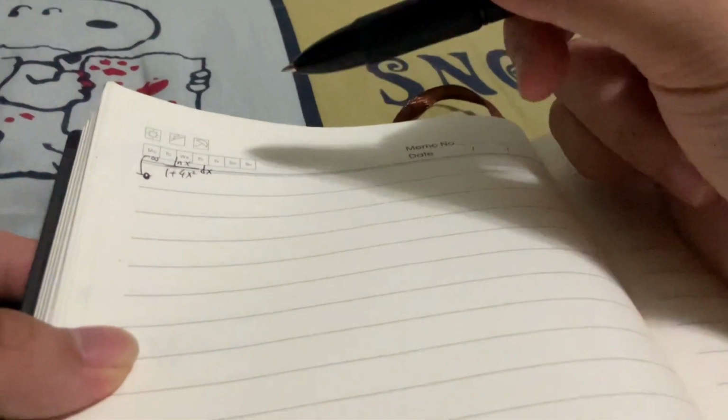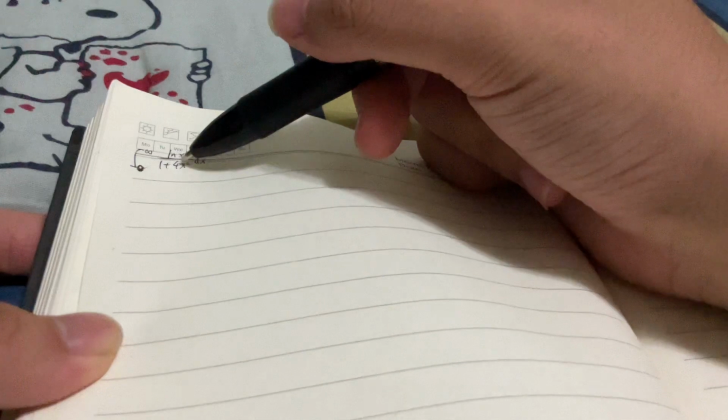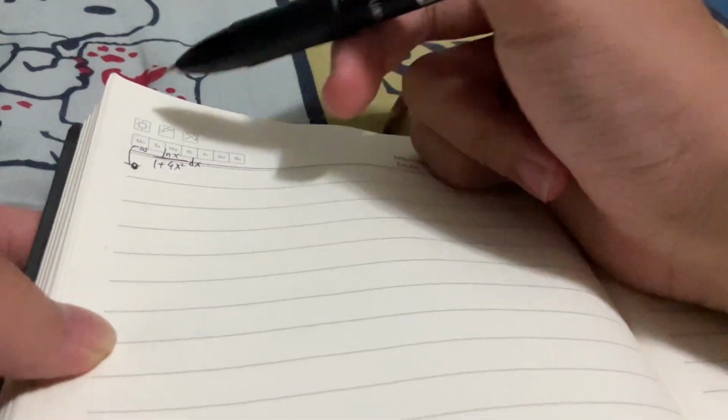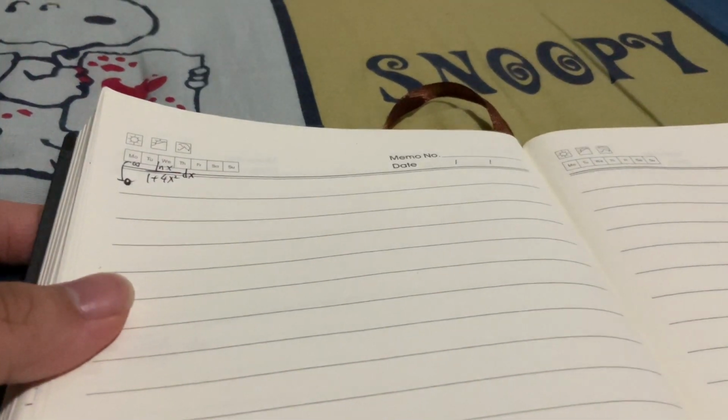And this time we cannot use the substitution, and we can write this 4x squared as parentheses 2x squared and then use a substitution. That would be too easy. This time we are going to do this integral by using the Feynman technique. Look at this integral.